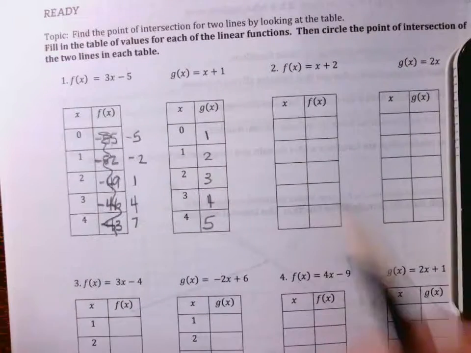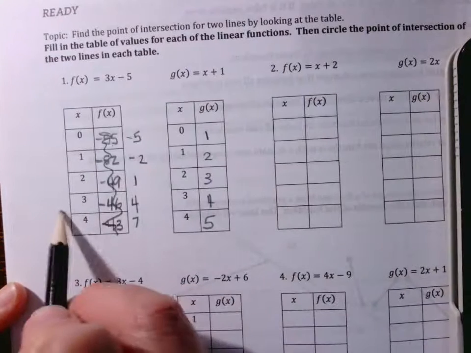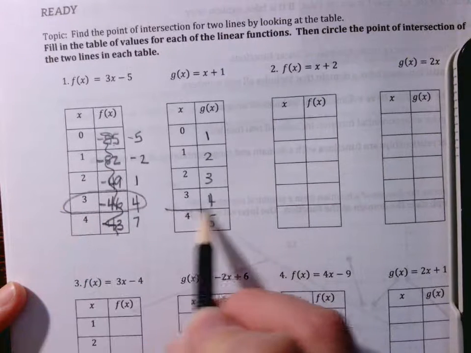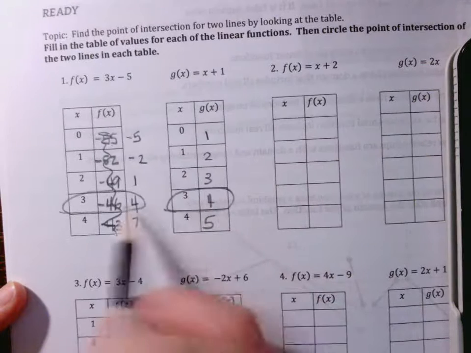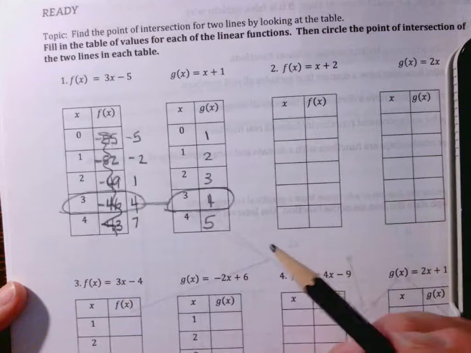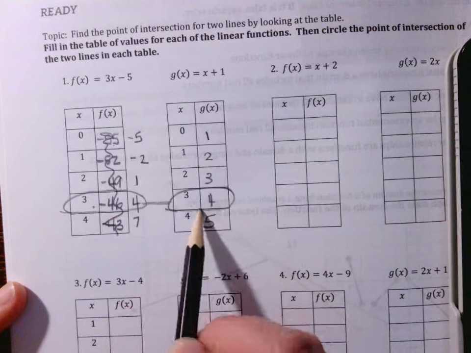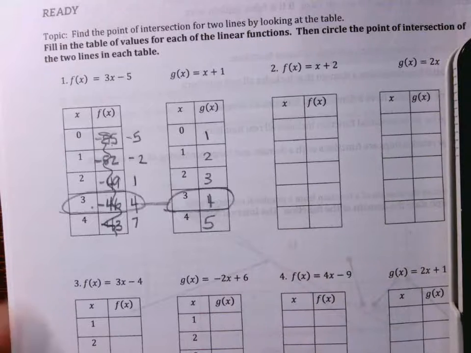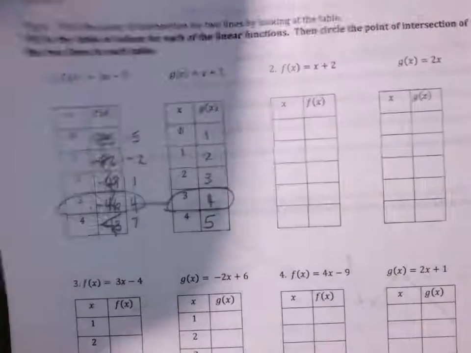Now let's take a look. What I notice is that in this table, y is 4 when x is 3. And in this table, y is 4 when x is 3. So they share that point. This point is on this graph, and this point is on this graph. So that has to be the point of intersection for these two functions. So that's what you're going to do on the ready part.